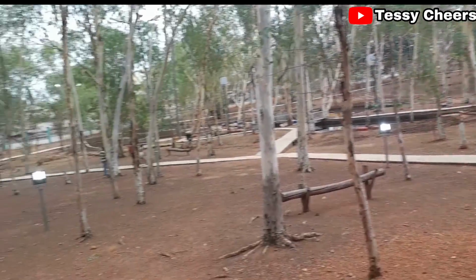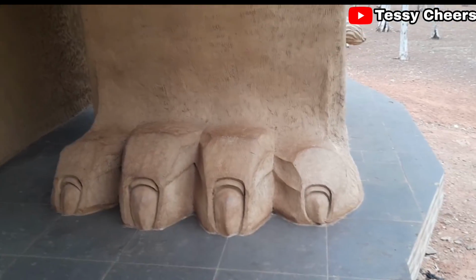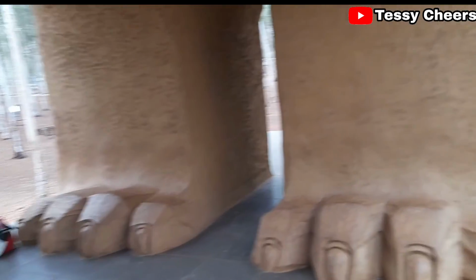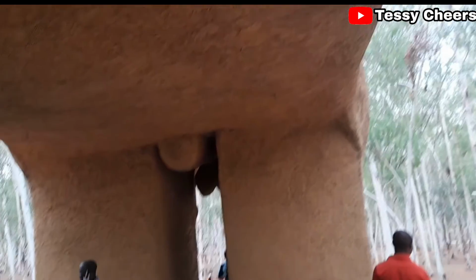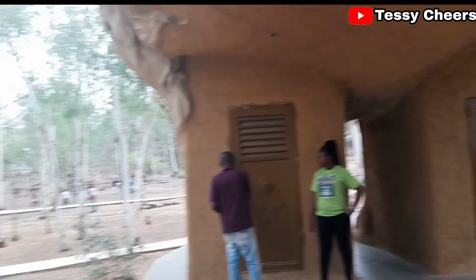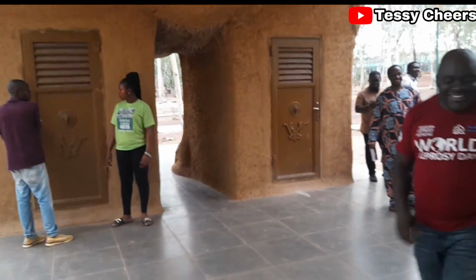Actually guys, inside this statue you will find some rooms or offices. It's such a huge structure, I must say, and there are doors that serve as entrance to the rooms inside this statue. You can't really have access to them because they are always locked.